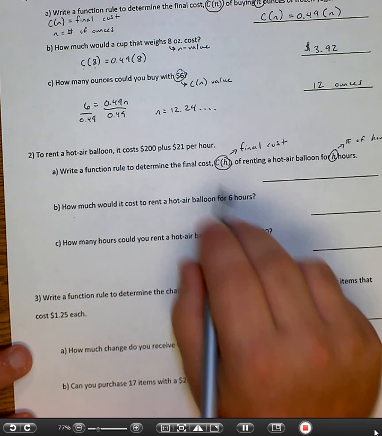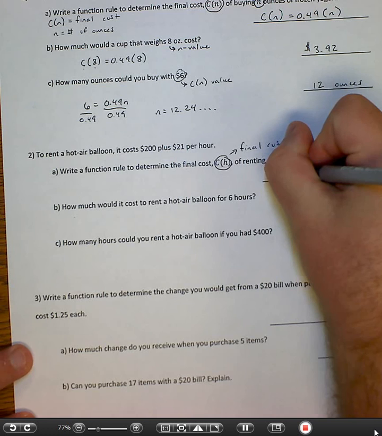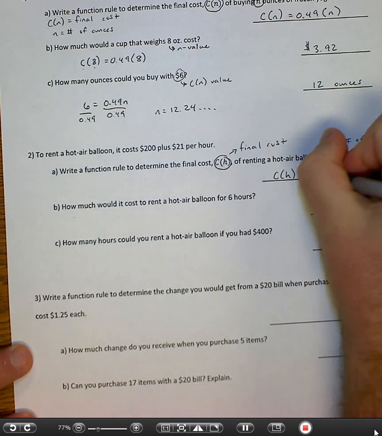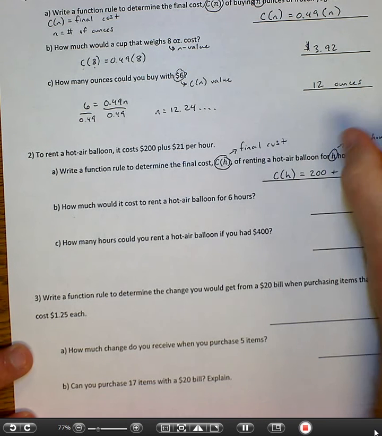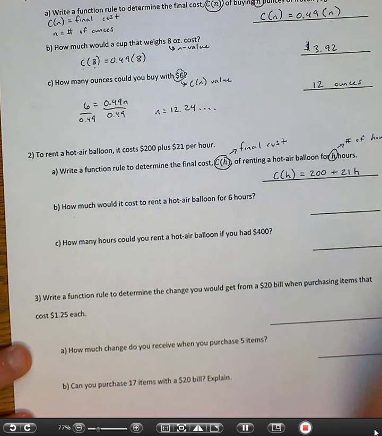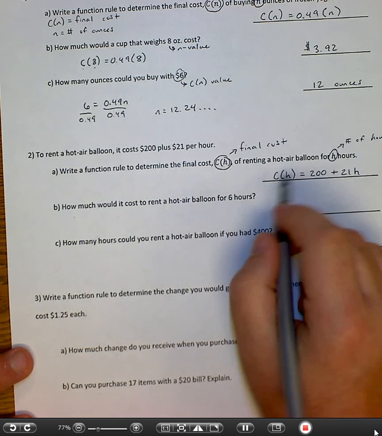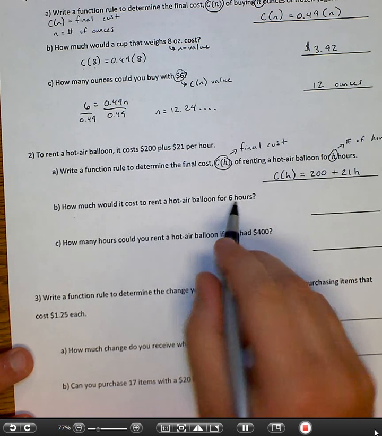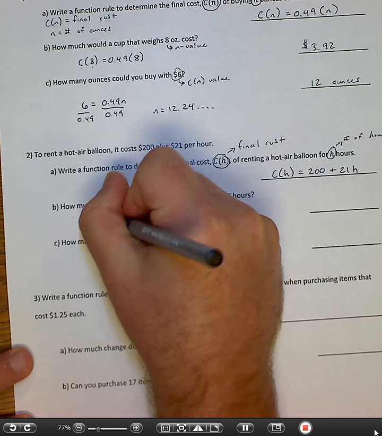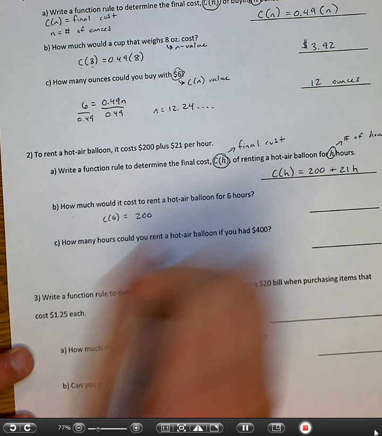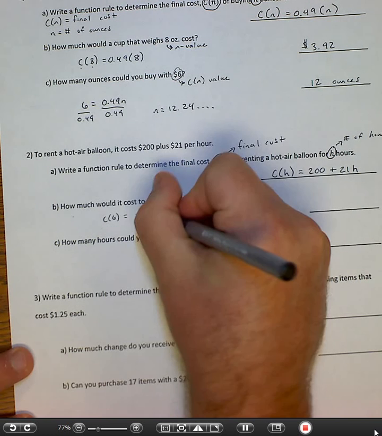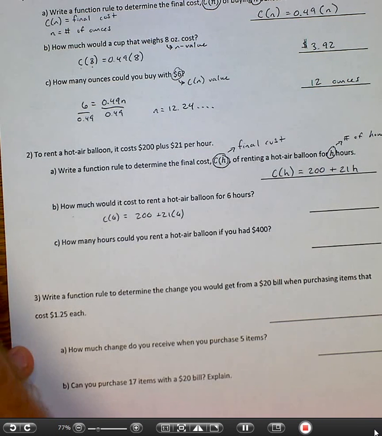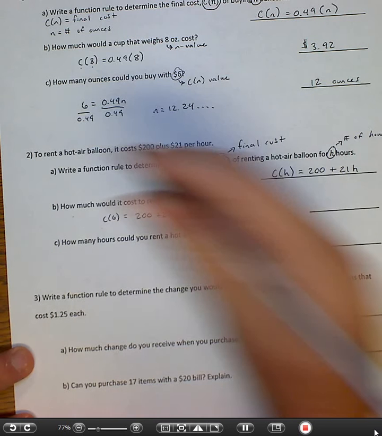Well, the final cost, the total cost, is going to equal $200 plus $21 per hour. So there's my rule. Now I'm going to use it. I want to rent it for 6 hours. How much is it going to cost me? So I'm looking for the cost of 6 hours, right? So it's $200 plus $21 times 6. I get $326.